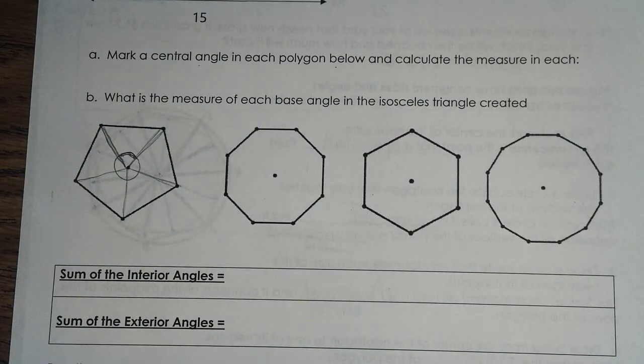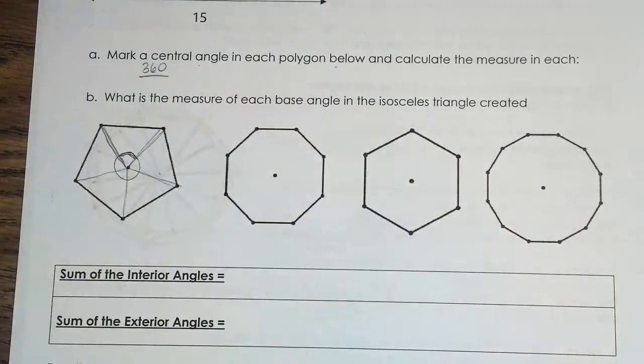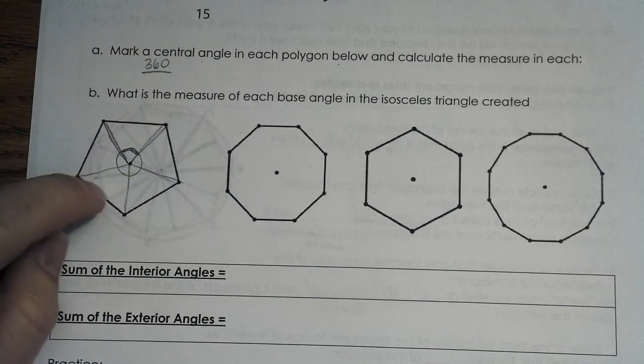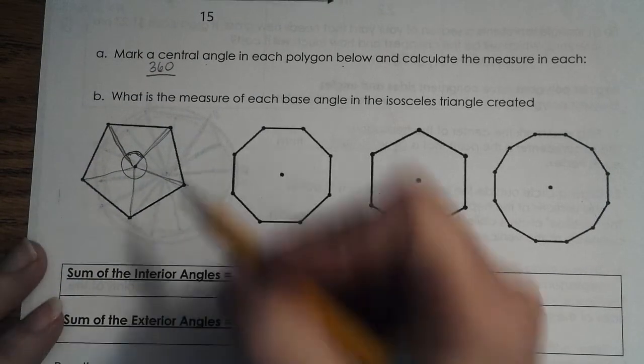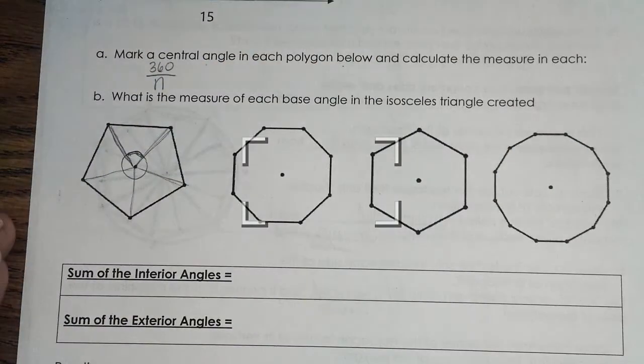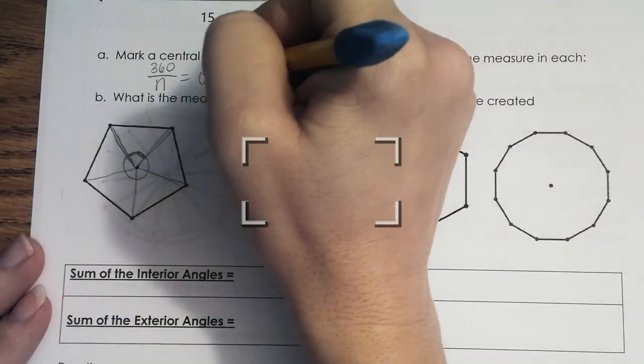So if we were taking 360 degrees, we're splitting it up into however many sides there are to this polygon. So 360 divided by n, n is the number of sides, that is the central angle formula.